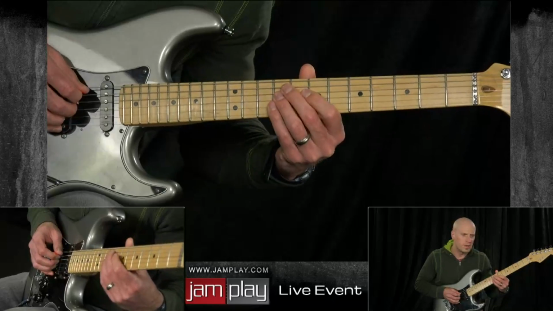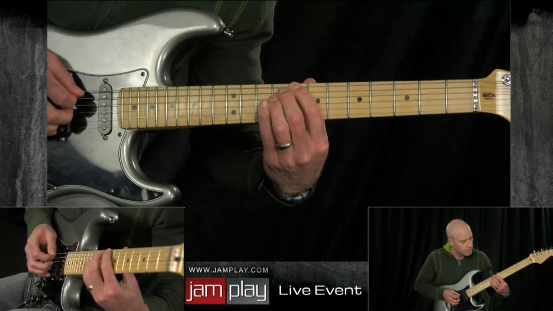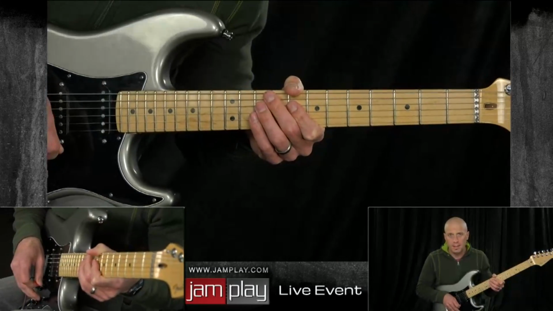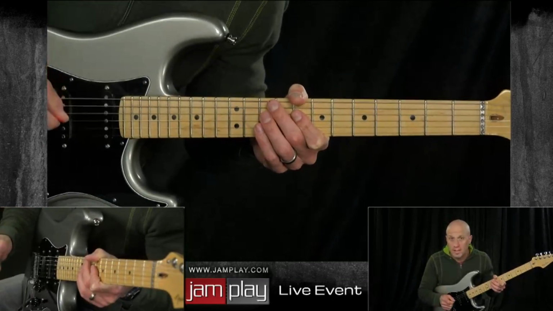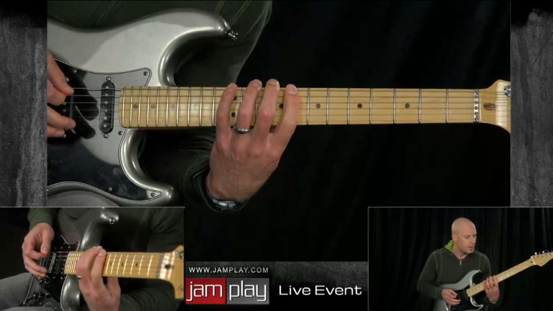So our 4 and our 7 and our 1, those are the money notes in Lydian. If we can phrase around those notes, we're golden. Let's take it one step further. Now that we've identified those notes in this particular scale, we can identify them in any scale.